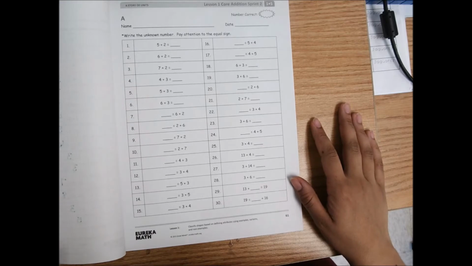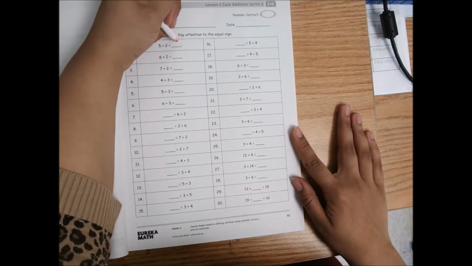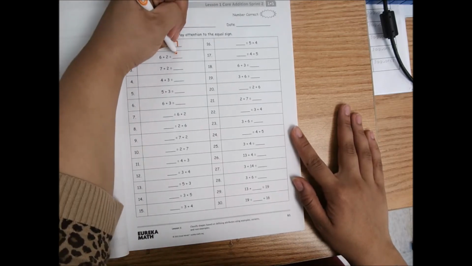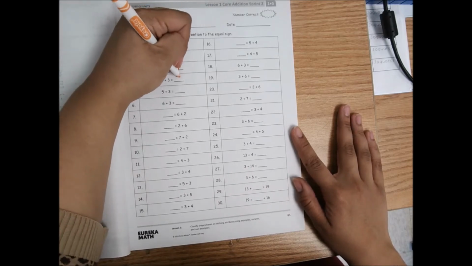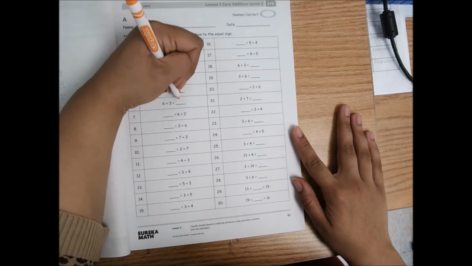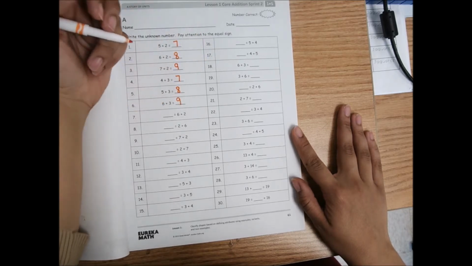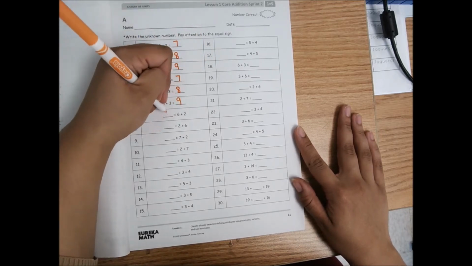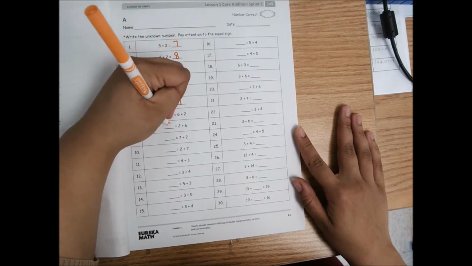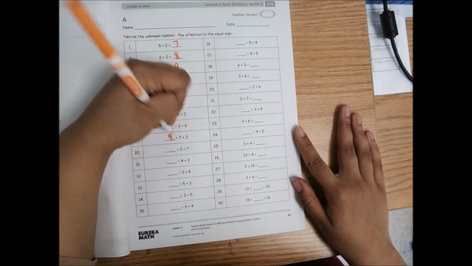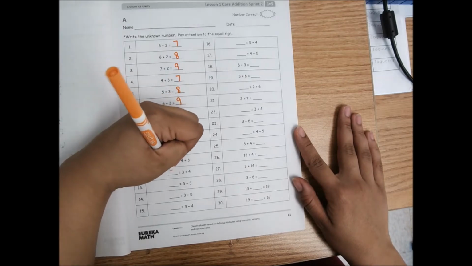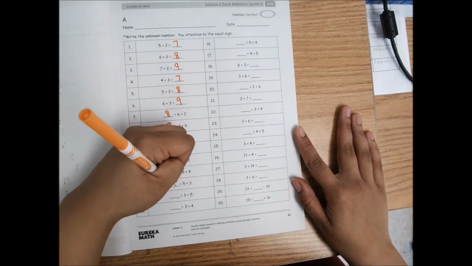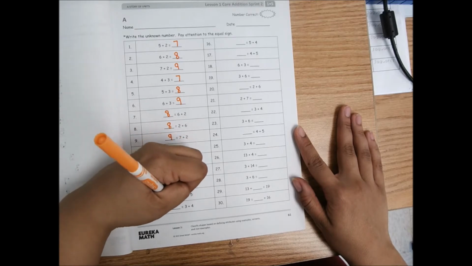All right. Number 1 is 7, 8, 9, 7, 8, 9, 8, 8, 9, 9, 7, 7, 8, 8, 7.